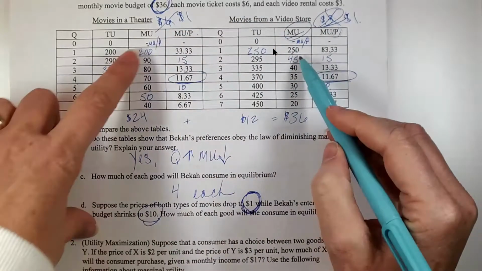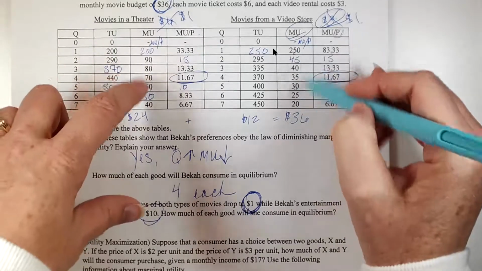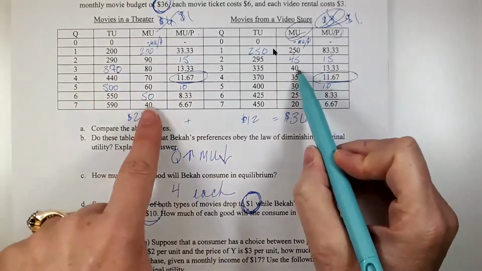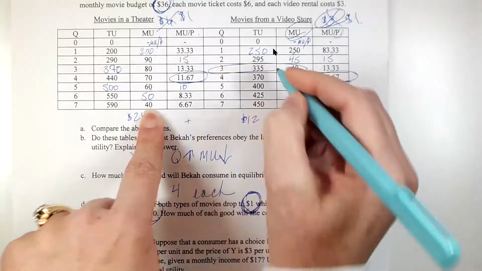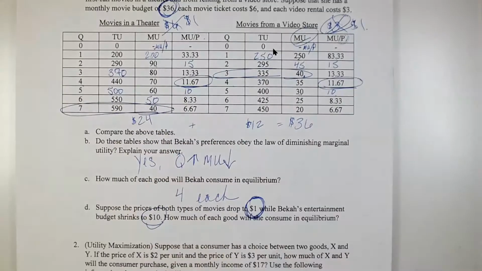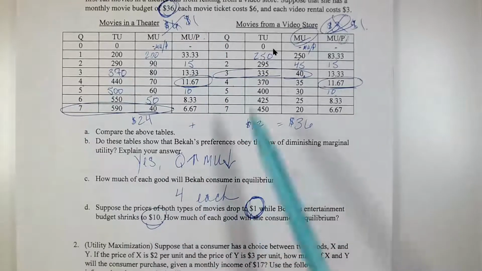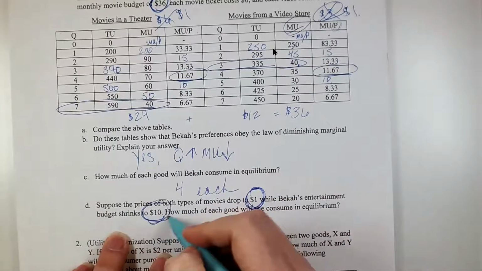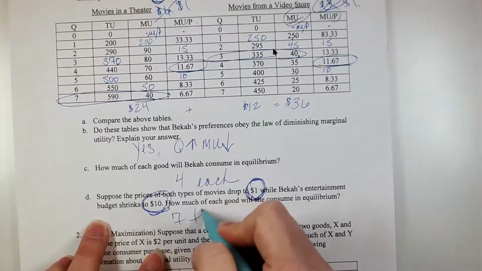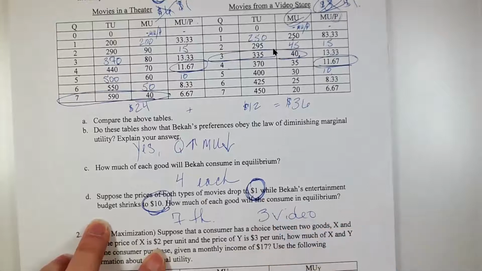So this column is also your new marginal utility per dollar. Now you need to look in these two and find some place where marginal utility per dollar is the same. It actually only happens at one place: this 40 and this 40. When we do the math, it works out too. 7 units times $1 is $7. 3 units times $1 is $3. $7 plus $3 is $10. That's our whole budget. So it's 7 theater movies and 3 video movies.